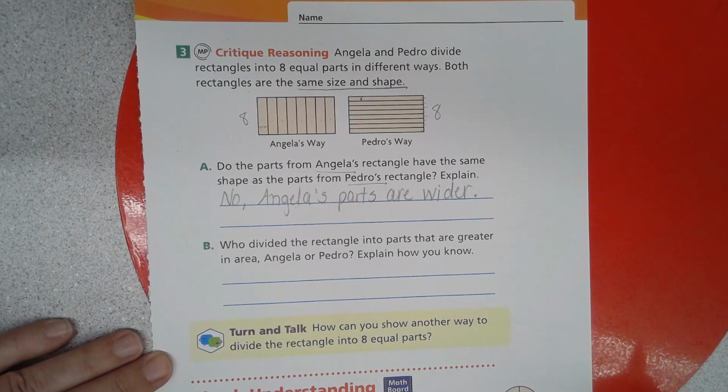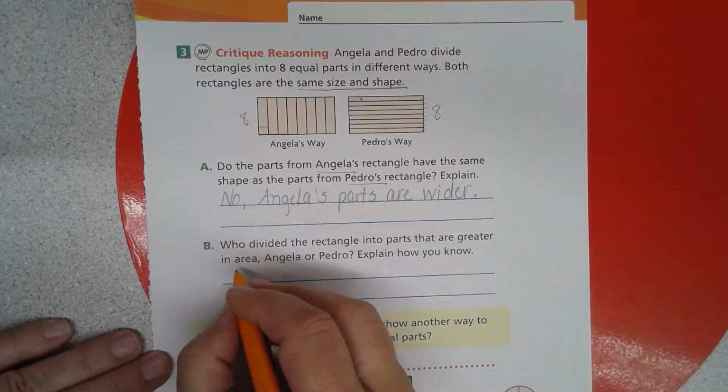So if they're the same size, same shape, and they both divided them up into 8 pieces each, who divided the parts into a greater area? That's right, neither.